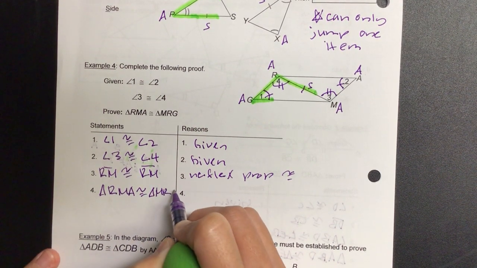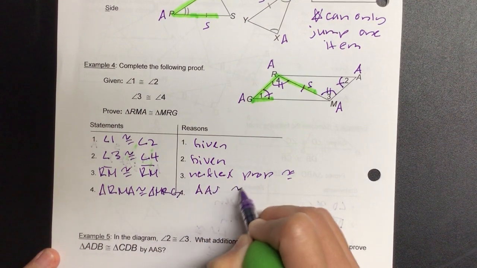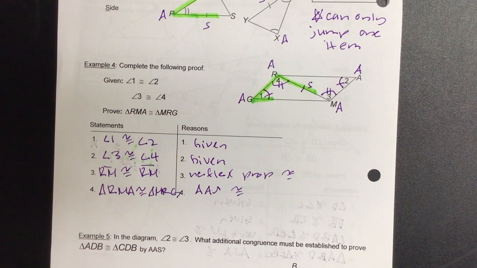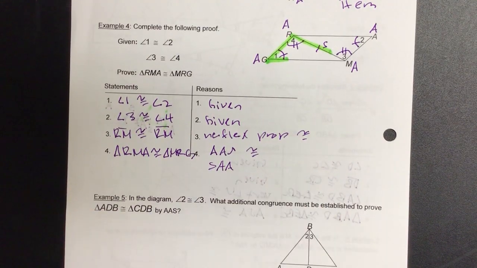What property was this one? Angle, angle, side congruence. Could I say side, angle, angle? Yeah, you can. If you completely reverse it, nothing wrong with it, okay? Maybe you go from right to left and I'll go from left to right, but in the end, as long as the order is completely reversed, it is allowed.